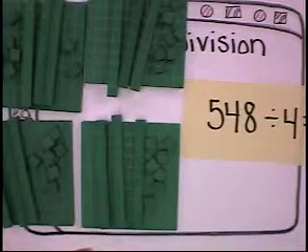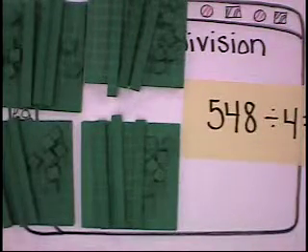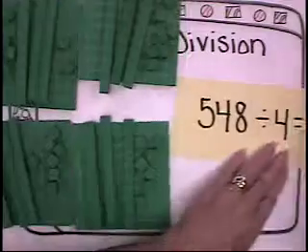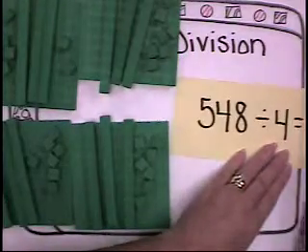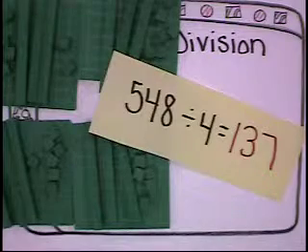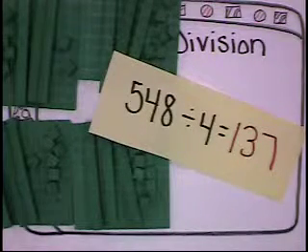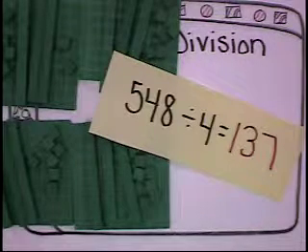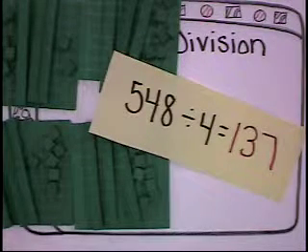So 548 divided by 4. This time it's going to be 130, 1, 2, 3, 4, 5, 6, 7, 137. Hey, the red marker worked better than the black one did. Perfect. So 548 divided by 4 is 137. I think that really shows how the division works. That's a cool method. You like that fair share? I did.